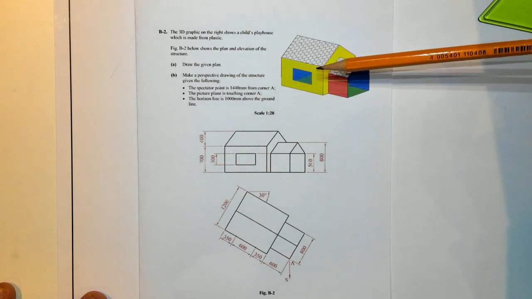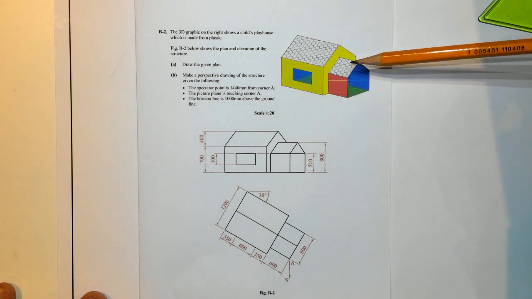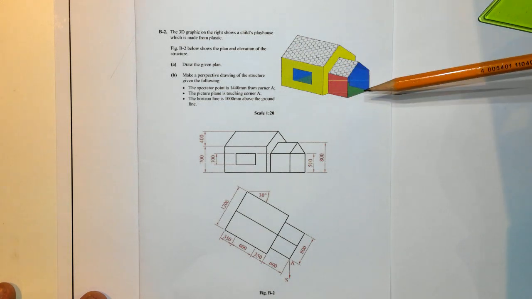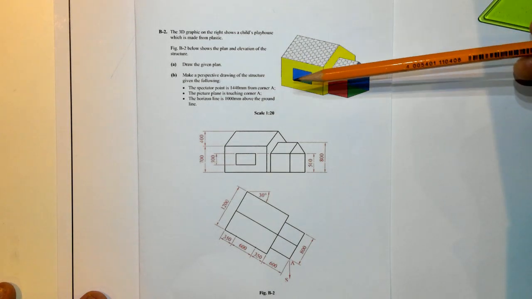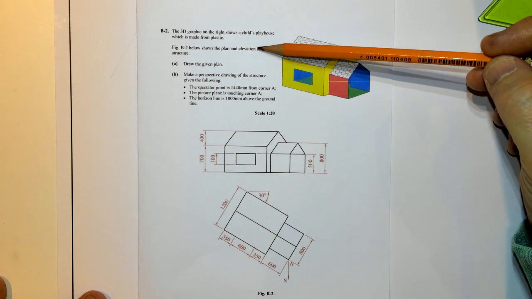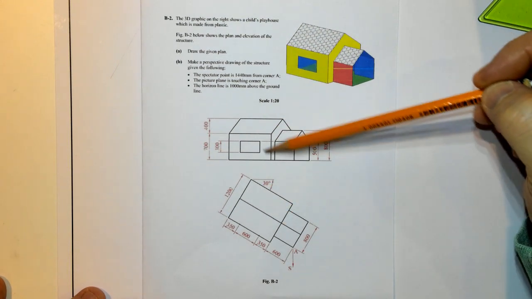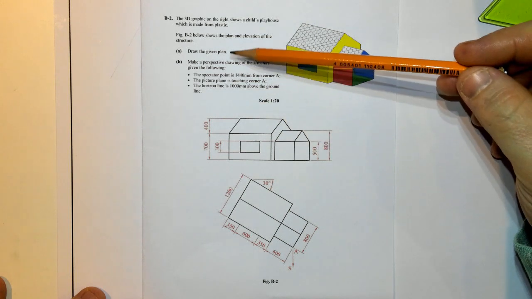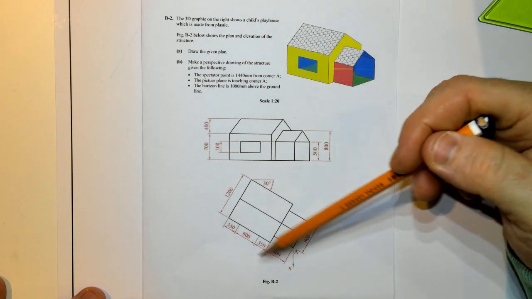Basically, it just looks like a simple box with a gable on each end and another little one extruding out from the side, and the inside of it is open with a little rectangular window cut out as well. It says figure B2 below shows the plan and elevation of the structure. So we have the plan down the bottom and we have our elevation. So, draw the given plan. That's the first thing we need to do: this view down here, that's what we draw.